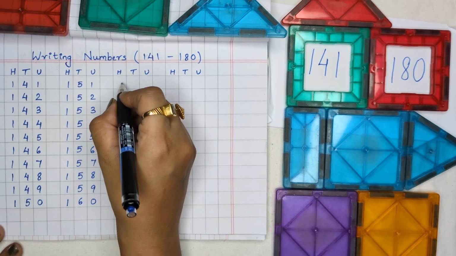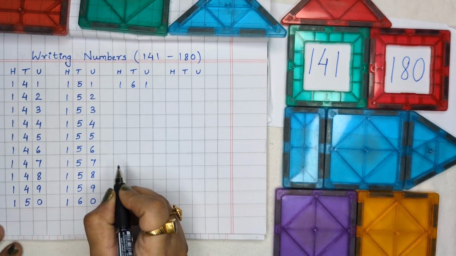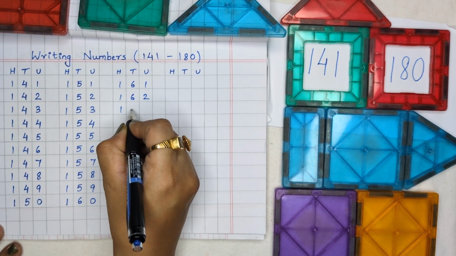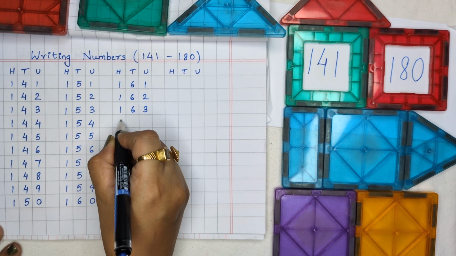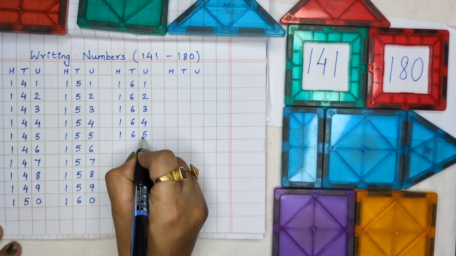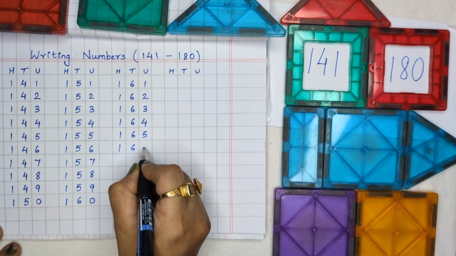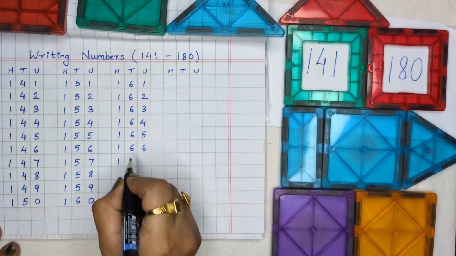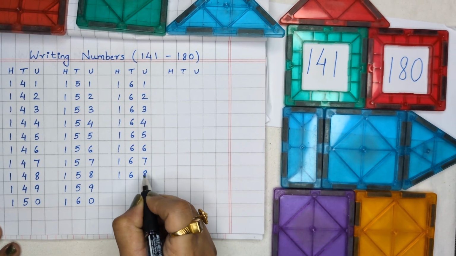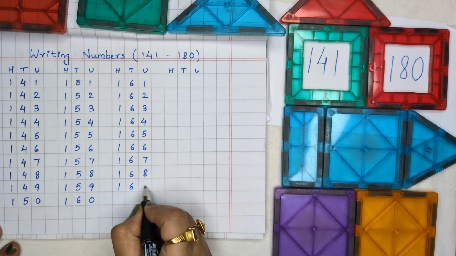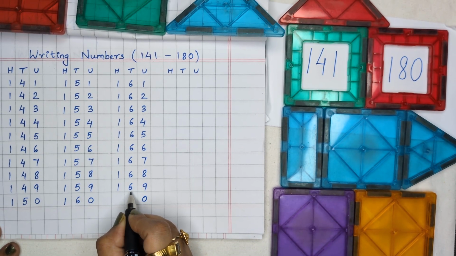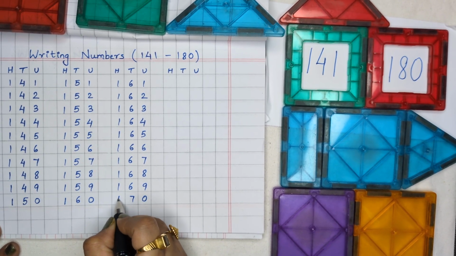161. Yes. 161. 162. Good going. 163, 164, 165, 166, 167, 168, 169, and then after 9 comes 0, after 6 comes 7, and 1 remains 1.